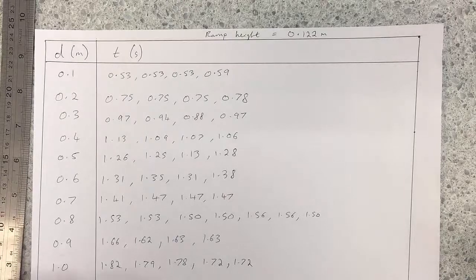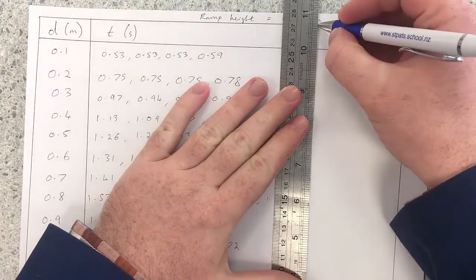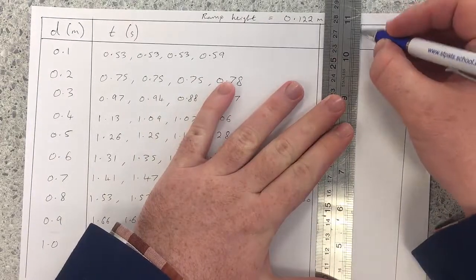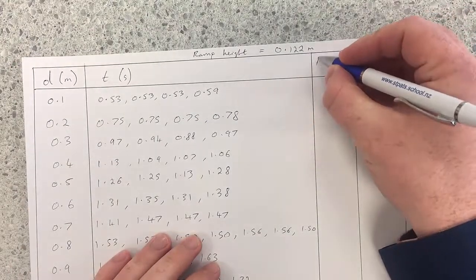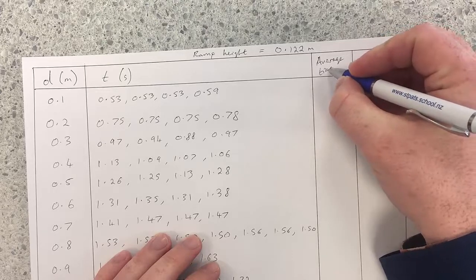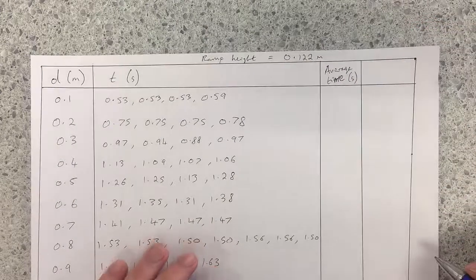So now we're ready to work out our average times. So I'll add another column to the table, and I'll write up here average time, that's measured in seconds. Okay.